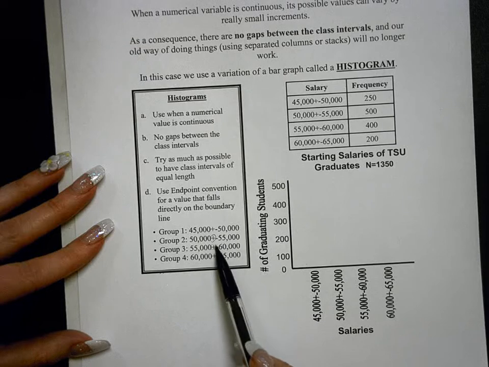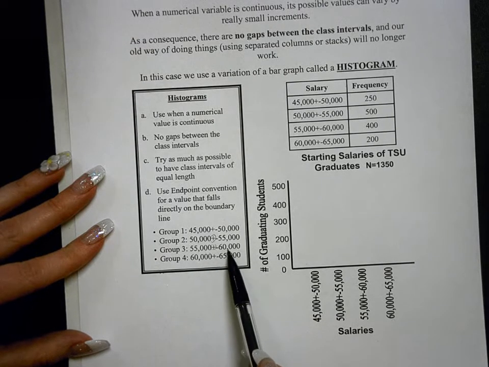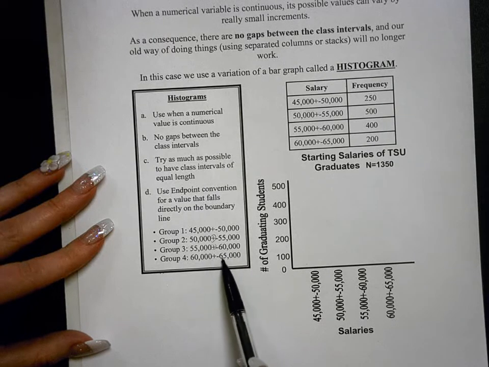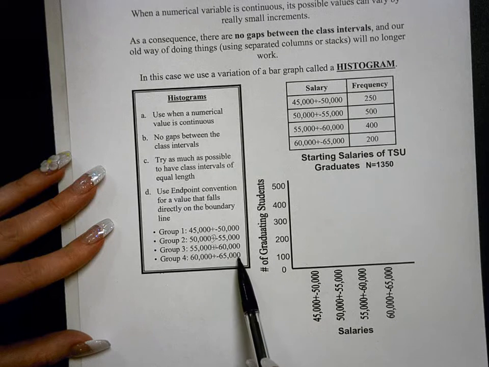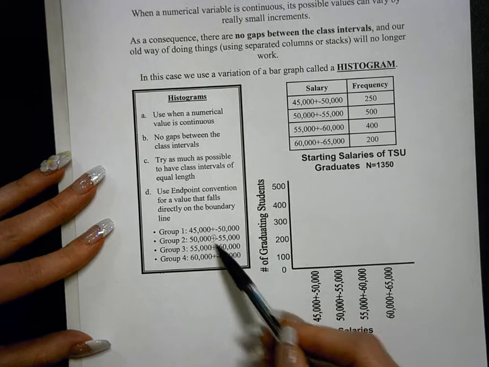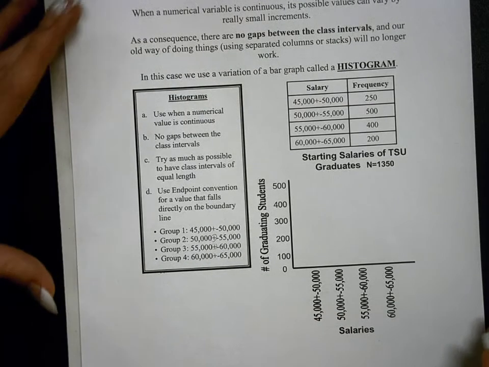This plus right here means anything over 55,000 goes in group 3, all the way up to 60,000. And then lastly, anything over 60,000 all the way up to 65,000 would go in group 4. So that's what these little plus signs mean. That's what the endpoint convention is.